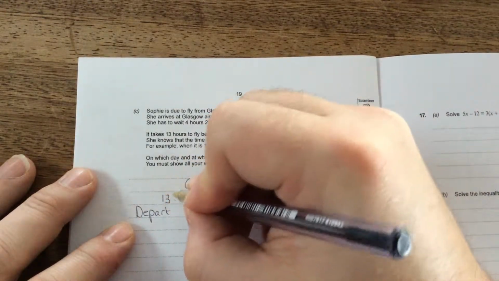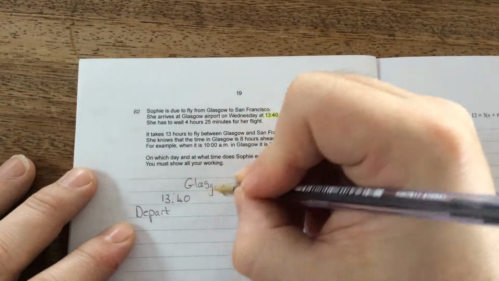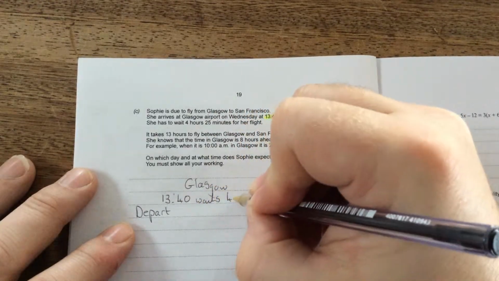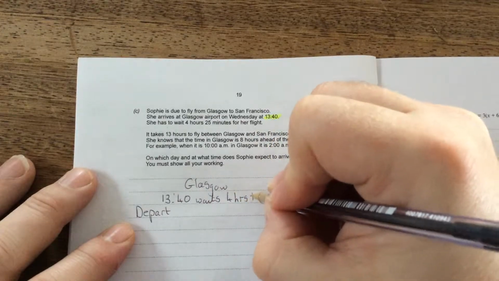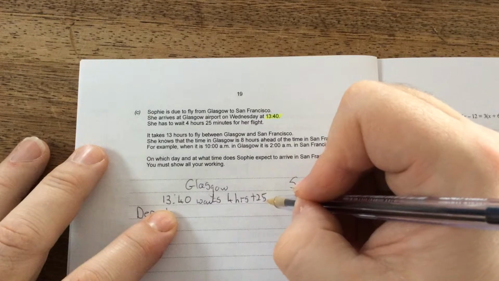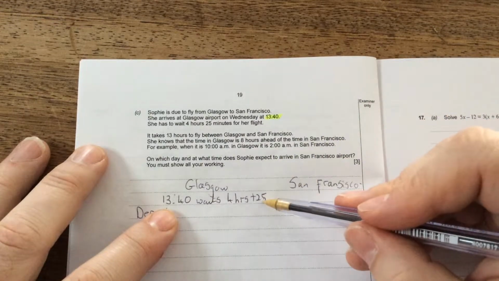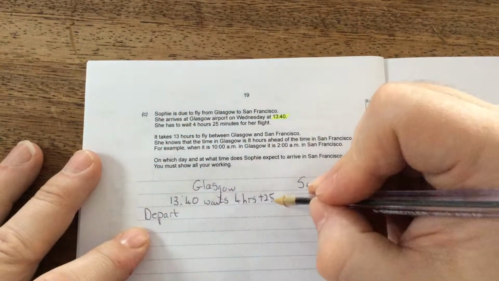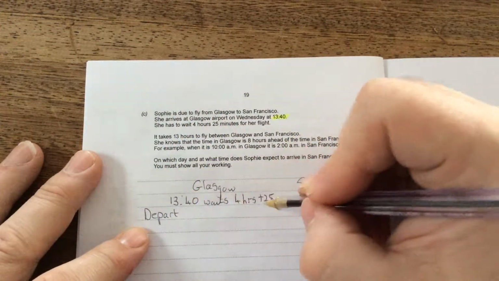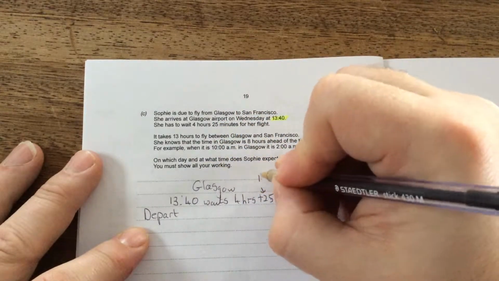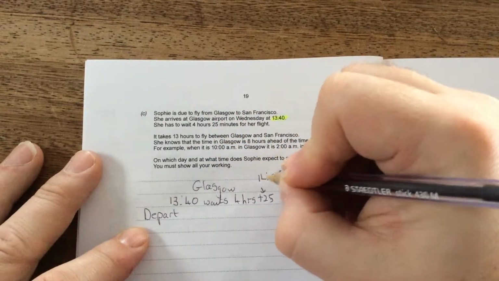If I add on the 25 minutes first, 20 minutes would take it up to 2 o'clock, add the extra 5 minutes takes it to 2:05. So that bit would take it to 14:05.